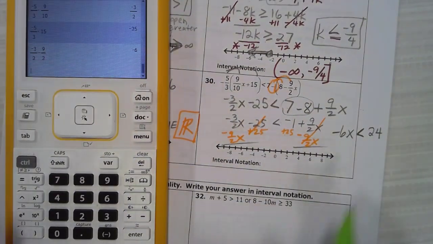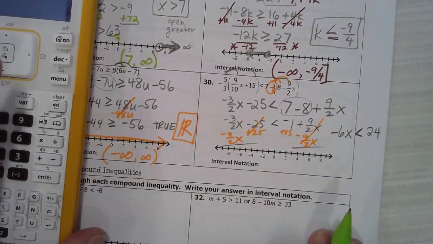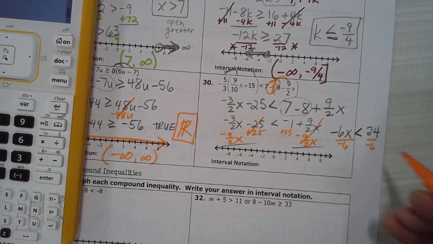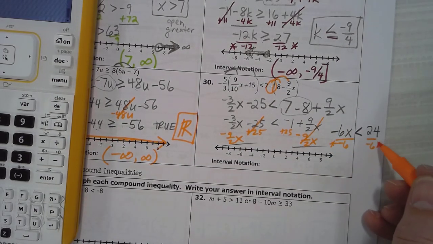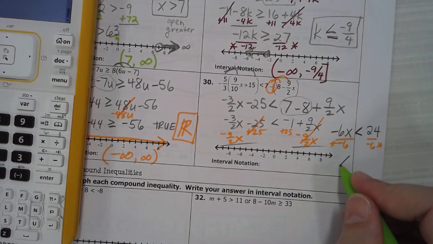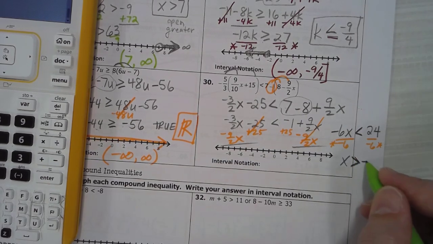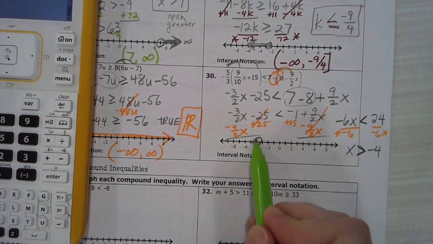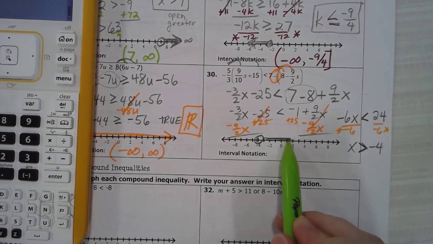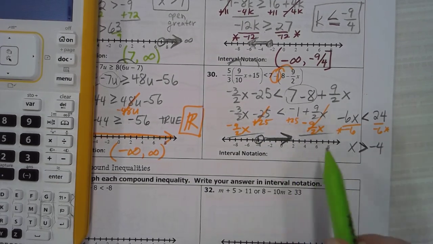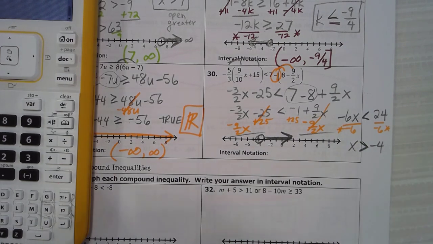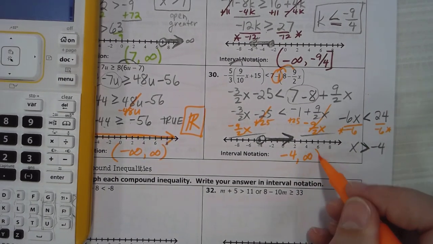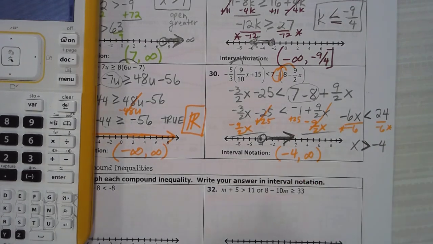Okay, all I did is adding and subtracting, so I don't change the sign yet. I'm going to change the sign on this step because I'm going to divide by negative 6. Minion sound. X greater than negative 4. So open circle at negative 4. We want our numbers to be bigger, so we're heading towards the right, towards positive infinity. So our interval will be from negative 4 all the way up to forever, infinity, with parentheses on both ends.